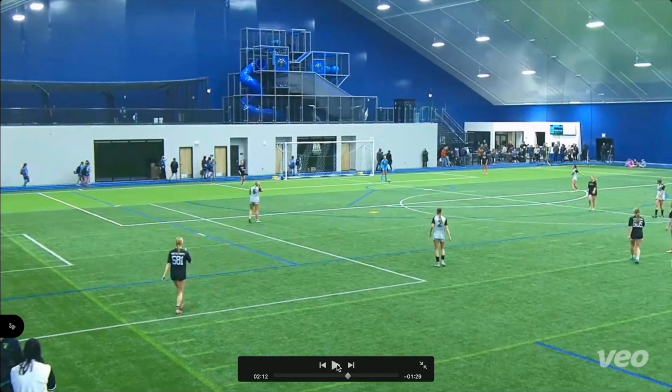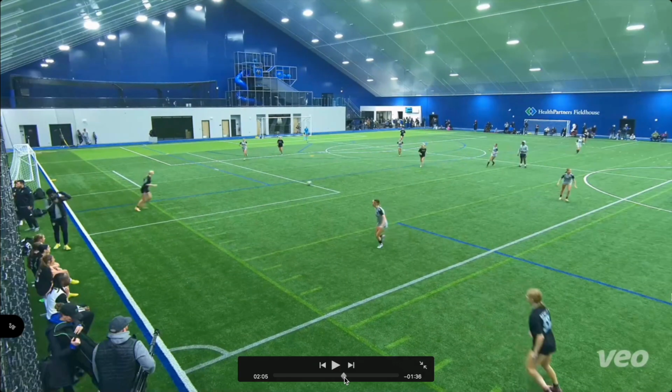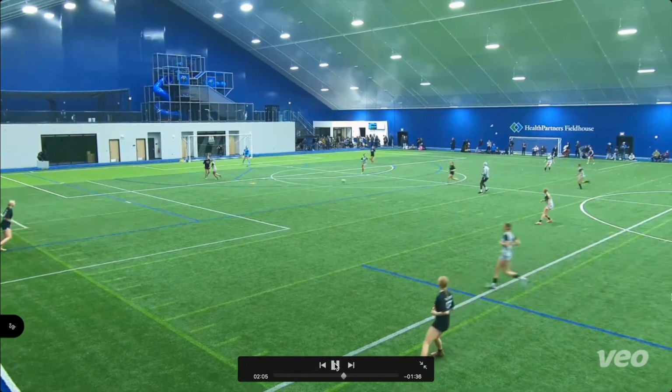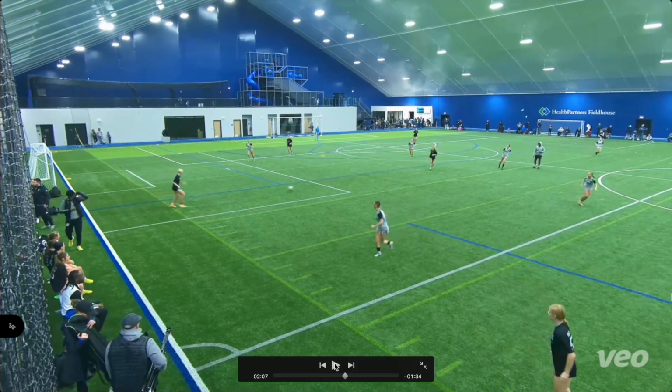Now, they don't end up hurting us in this moment. It goes out of bounds, but you can just kind of get the general concept of, if we are this spread out against St. Croix, if there's this much space between us, we know that they're going to hurt us.